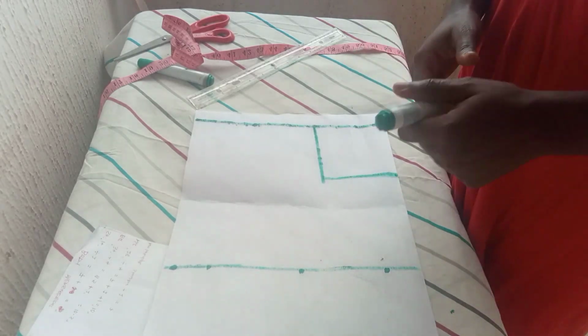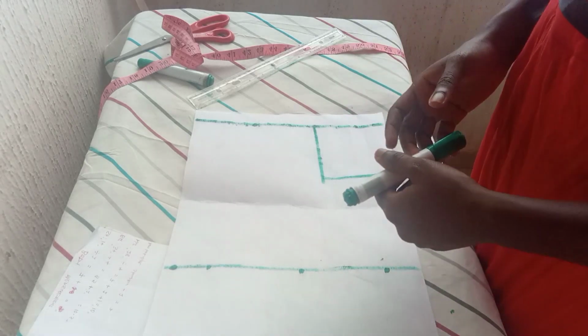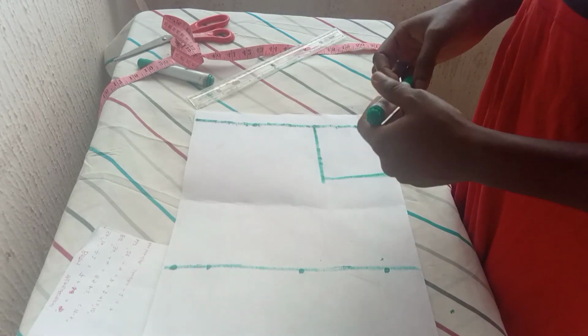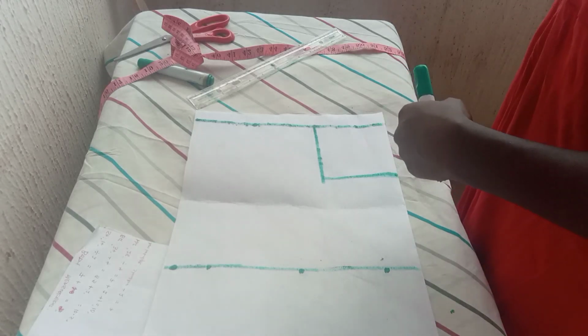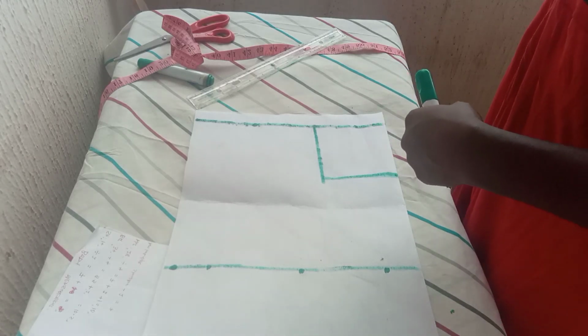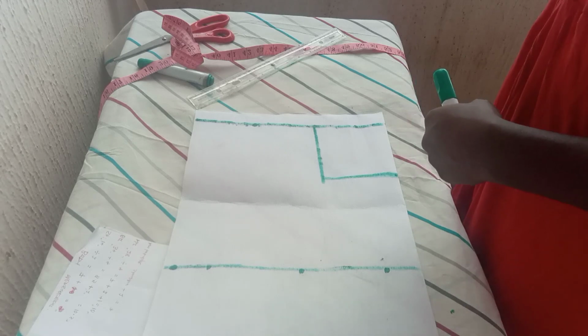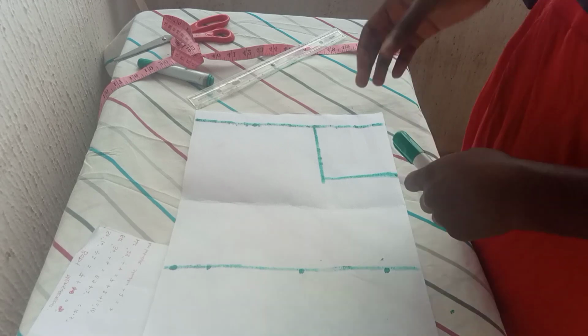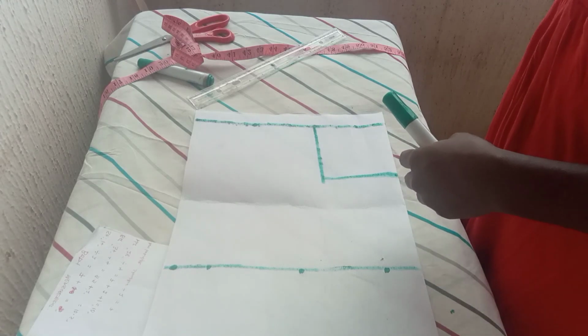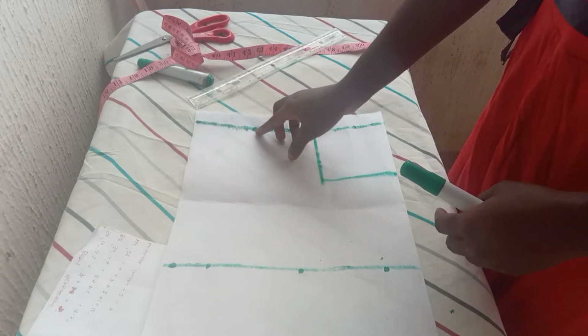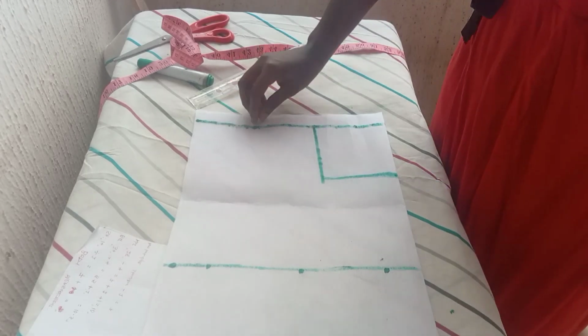is we are going to get our shoulder slope. What is your shoulder slope? If you look at yourself, you discover that the distance between your shoulder and your neck is not straight, it's slopey. From your neck, it is a little bit slopey. So for the blouse or for the gown to rest well on the shoulder, we are going to subtract 1 inch. Look at where we are going to subtract it from.